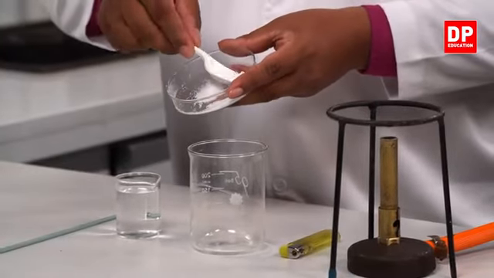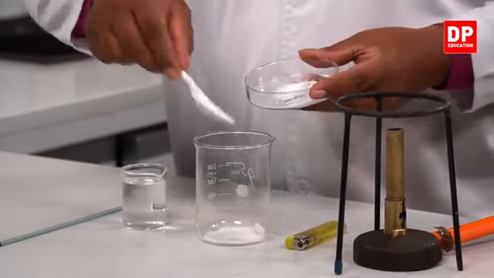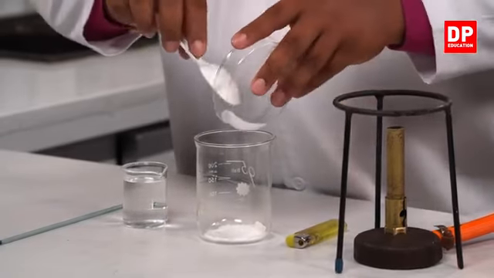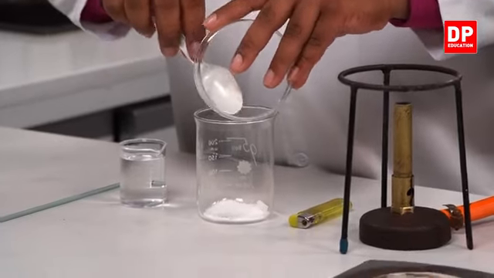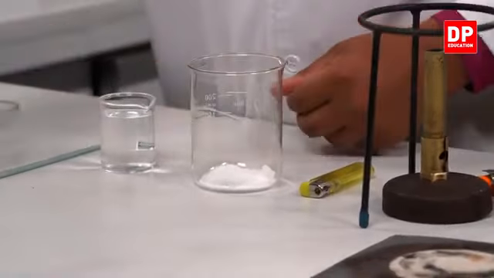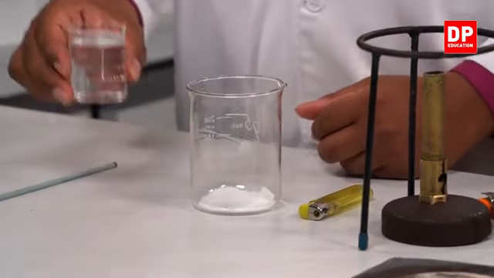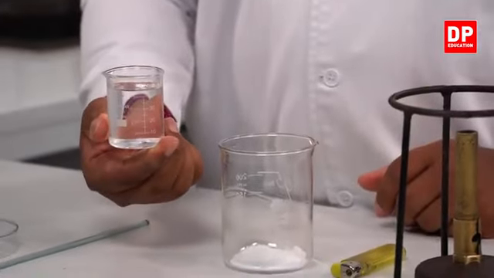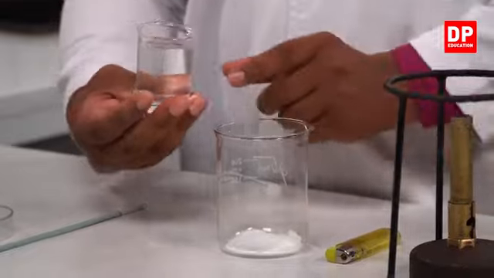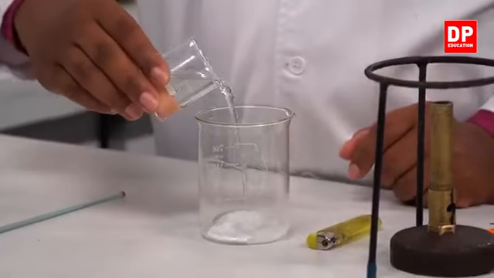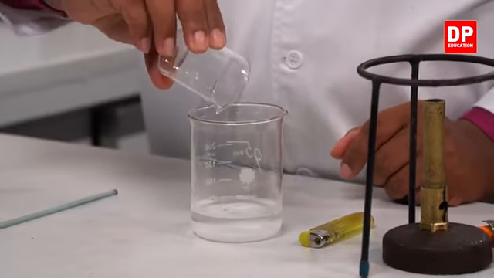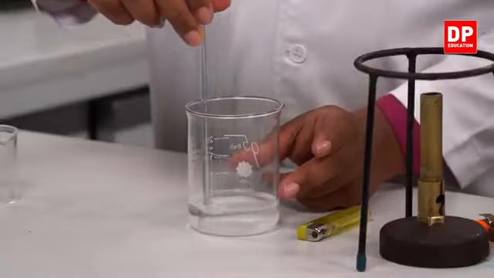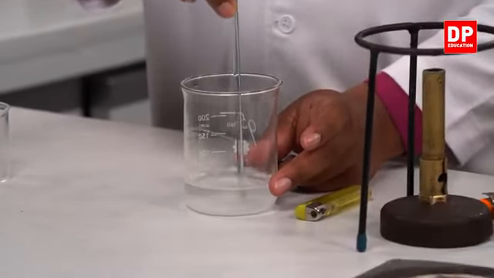Now I'm going to take a small amount of salt and put it into the beaker like this, and now I am going to add 50 milliliters of water to the beaker. So let's add water. And I'm going to take the glass rod and stir it very well to dissolve all the salt in it.